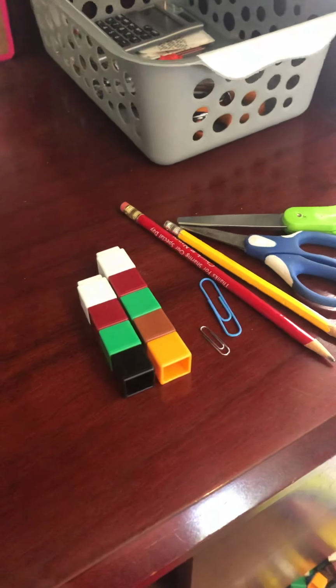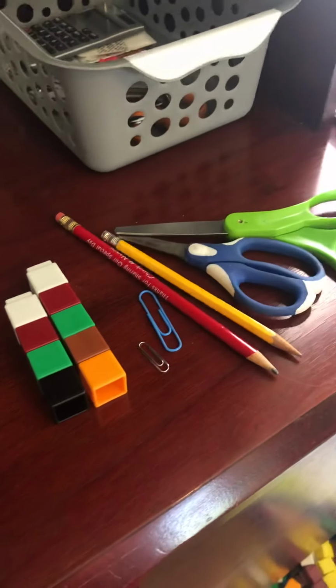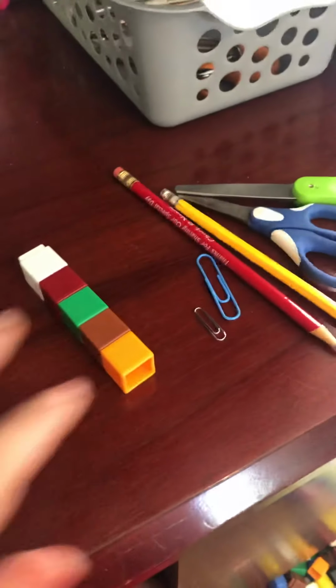So this week that's what we're going to be focusing on in math. I've got a few different objects for us right here to look at, and we're going to figure out which object is longer and which one's shorter. So let's start with our blocks right here.